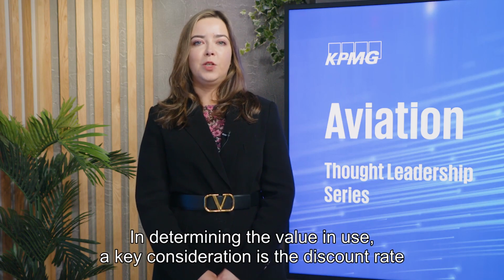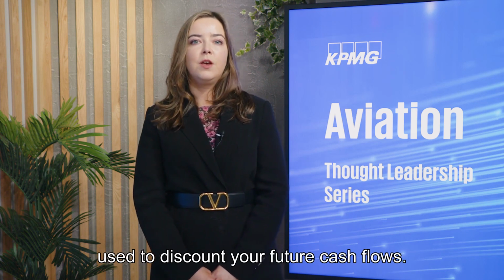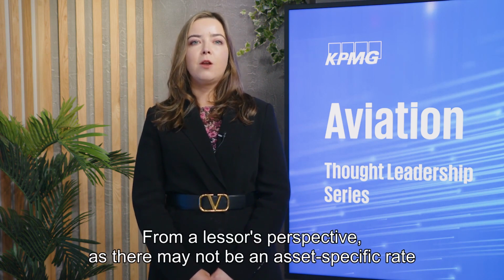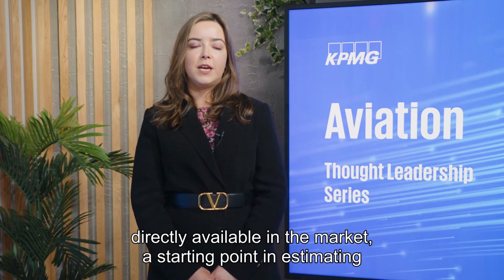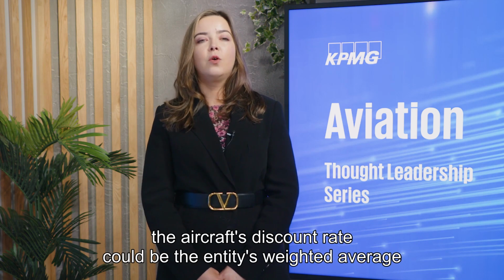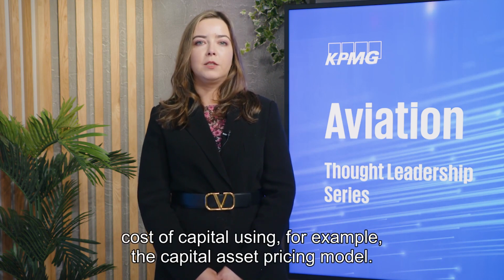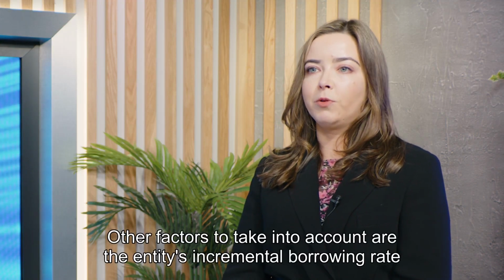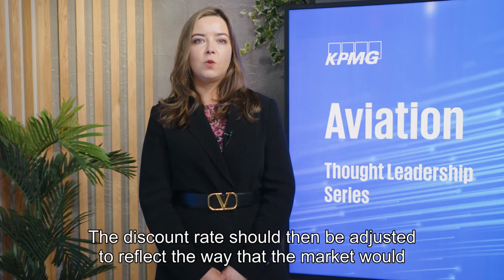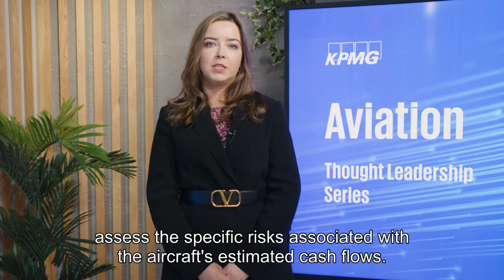In determining the value in use, a key consideration is the discount rate used to discount your future cash flows. From a lessor's perspective, as there may not be an asset-specific rate directly available in the market, a starting point in estimating the aircraft's discount rate could be the entity's weighted average cost of capital, using, for example, the capital asset pricing model. Other factors to take into account are the entity's incremental borrowing rate and other market borrowing rates. The discount rate should then be adjusted to reflect the way that the market would assess the specific risks associated with the aircraft's estimated cash flows.